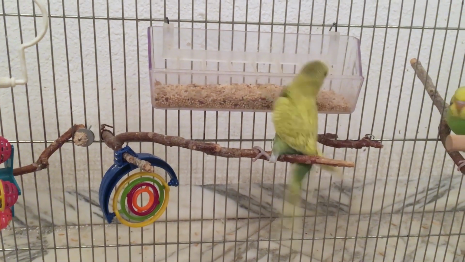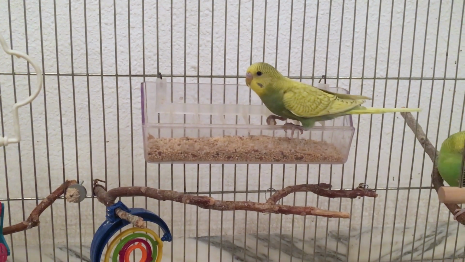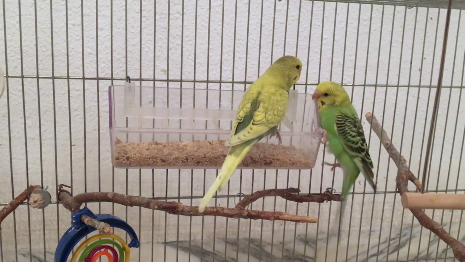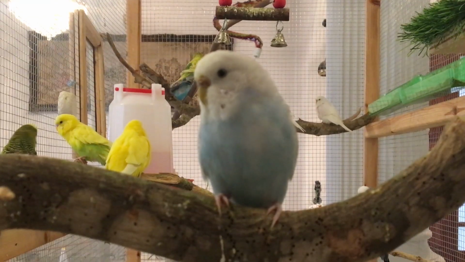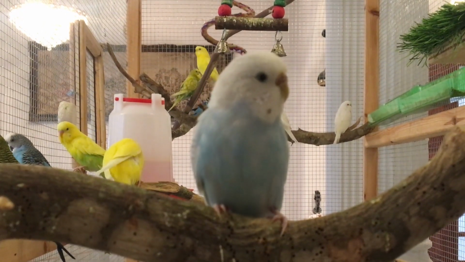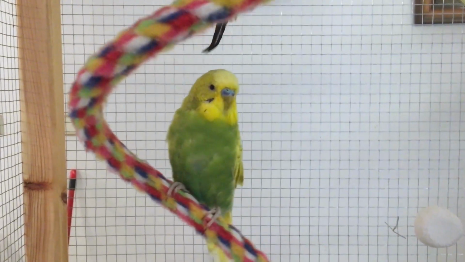Now let's start with the single factor Spangle, which is one of my favorite varieties. There are two distinctive features for single factor Spangle budgies that will make you immediately recognize it when you see it. The throat spots on your budgie are partially missing, as you can see, or in some extreme cases, they could be totally gone.